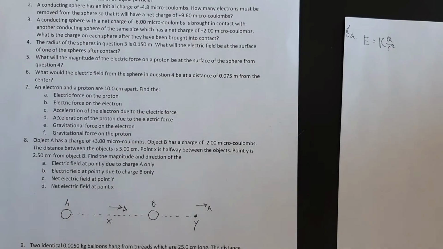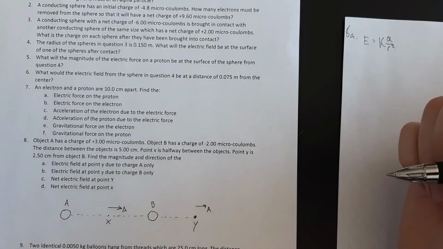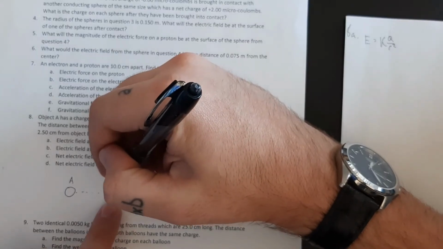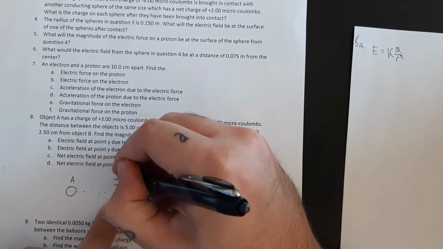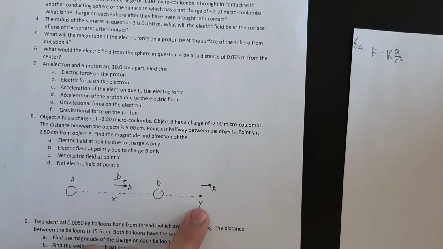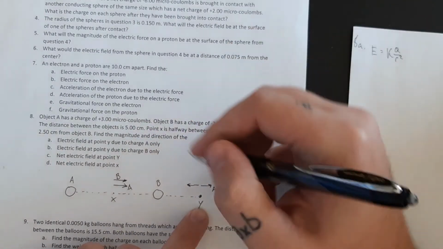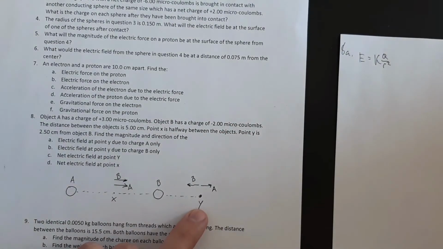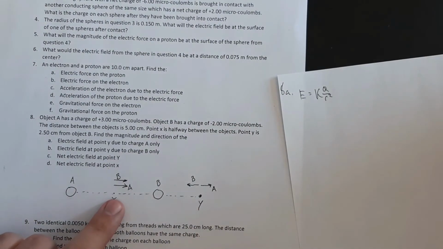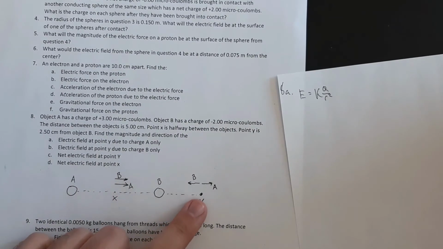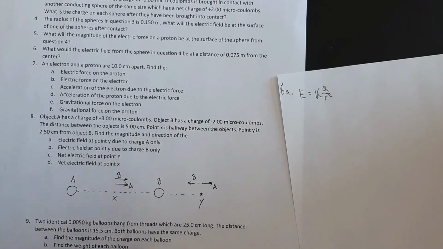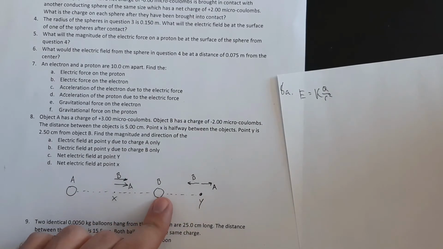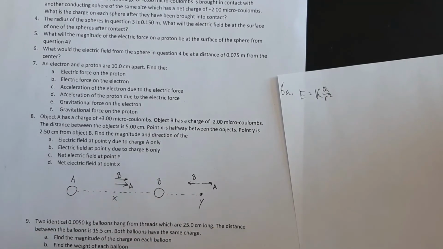Okay. Now when we're looking at B, you've got a negative 2 microcoulombs. So over at point X, it's going to be pulling towards B because B is negative. At point Y, well, towards B is now the opposite direction because we're on the opposite side of B. So when you're looking at the net field at point X, they're both pointing the same direction. So you're going to add those two magnitudes together. When you're looking at point Y, they're now pointing opposite directions. So you would subtract one from the other. B is going to be our larger one because we're significantly closer to B. So just subtract A from B, and there's your net electric field.